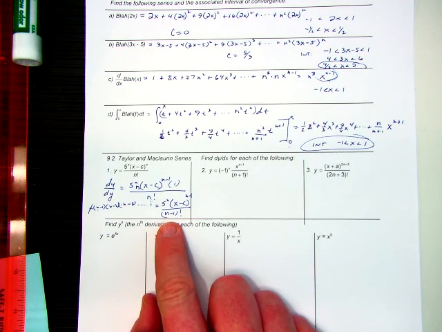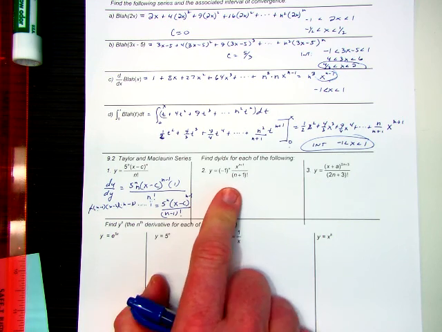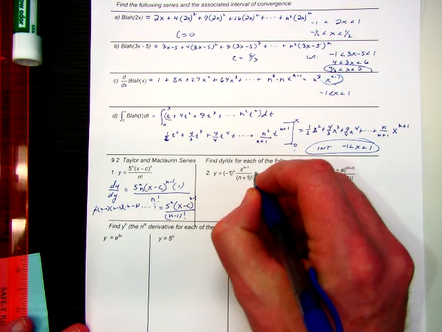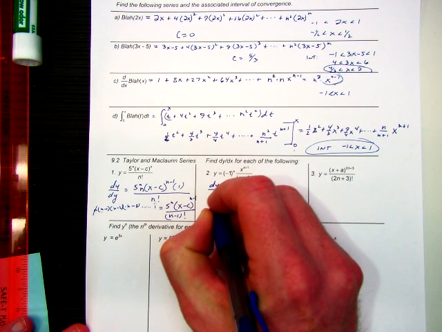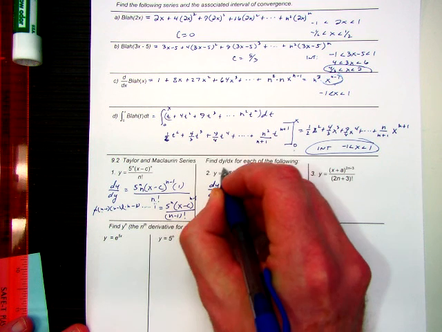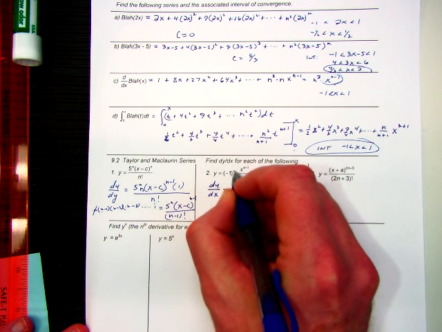Now you notice, if the power and the factorial match here, the power and the factorial match there. So the same will probably come true here. So dy dx for number 2, remember, this just comes along for the ride.